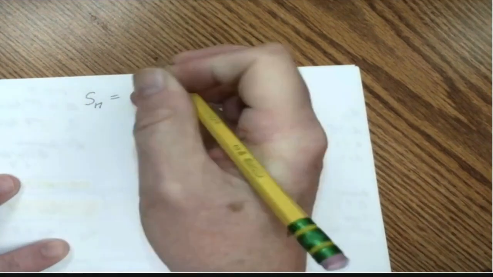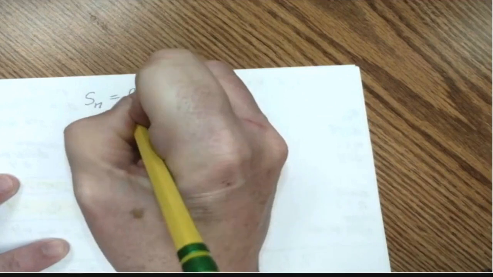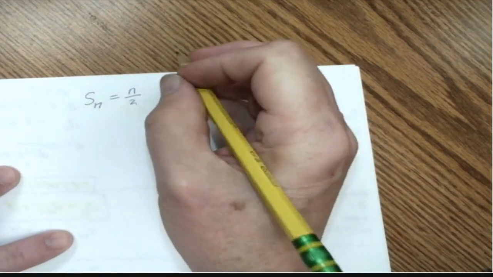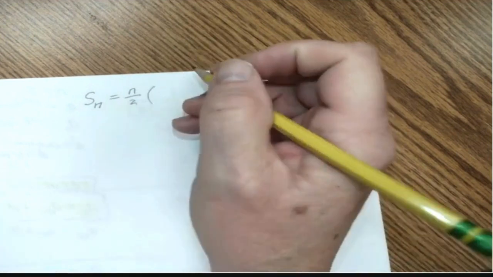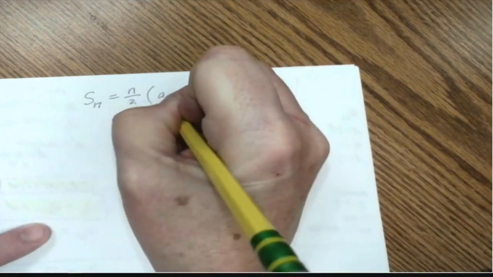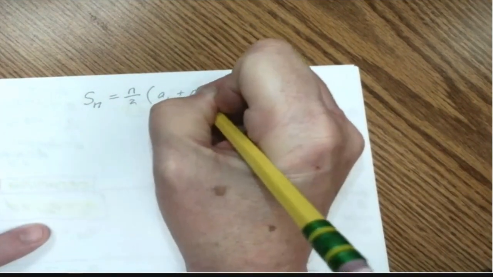And let me write the formula, and then we'll talk about what all the pieces are. So it's n divided by 2 times, and again, there's different ways to do this, A1 plus AN.